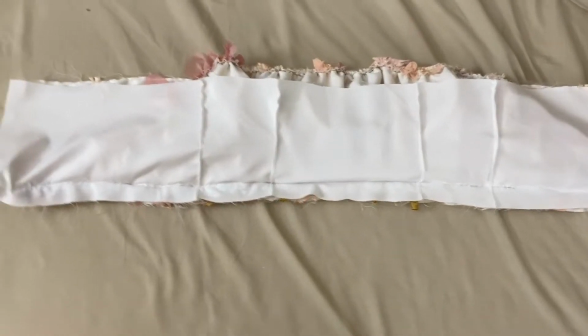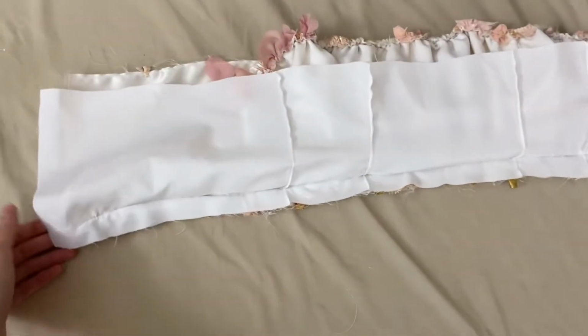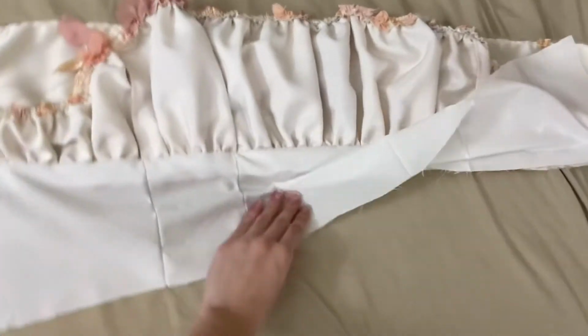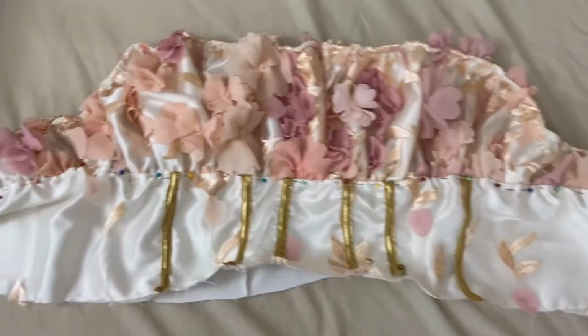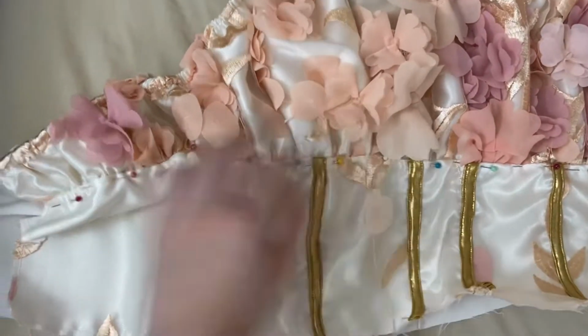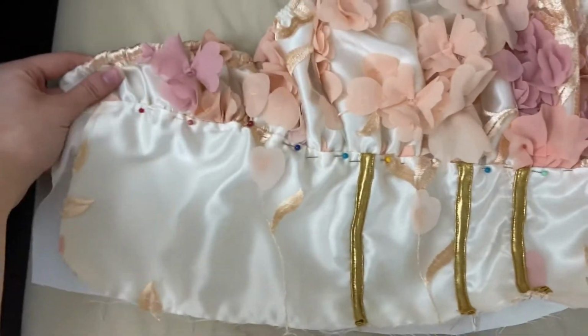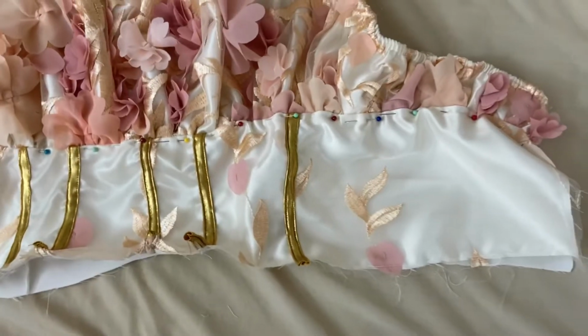Okay, so now I sewed the lining on. So this is what it looks like when you fold it over. So I just put some pins down over here just to keep the fabric flat so I can do the top stitch. So I'm gonna go do that.